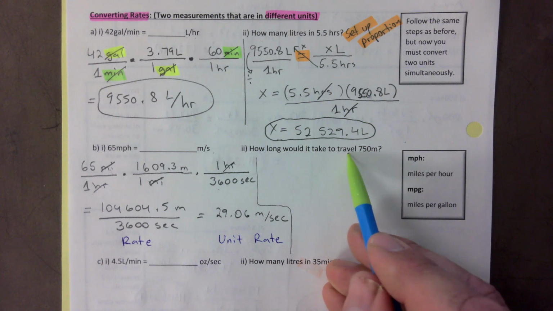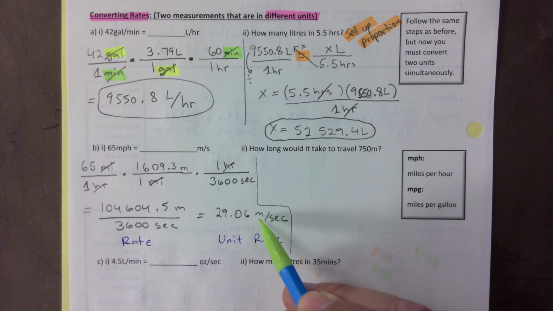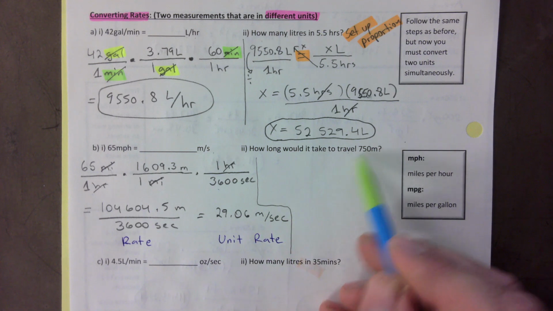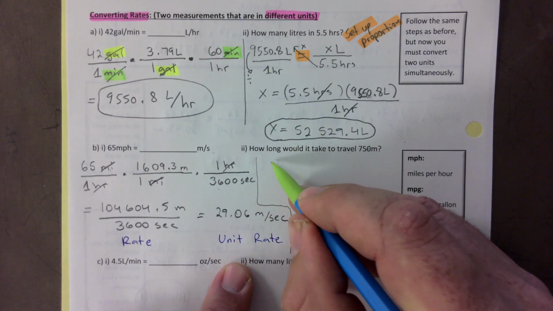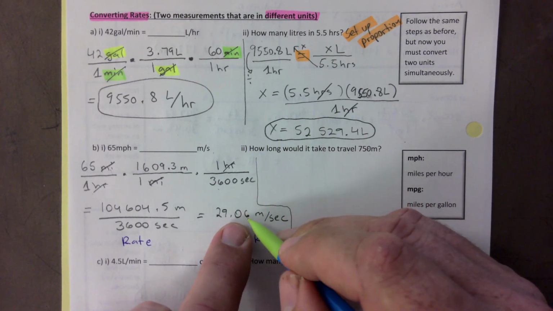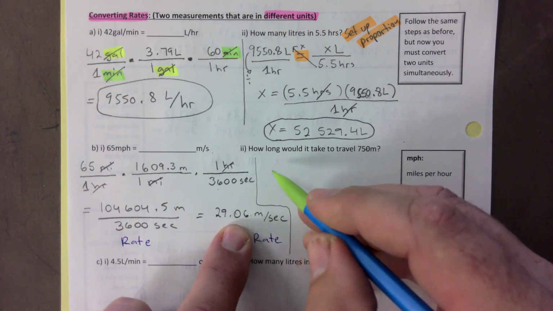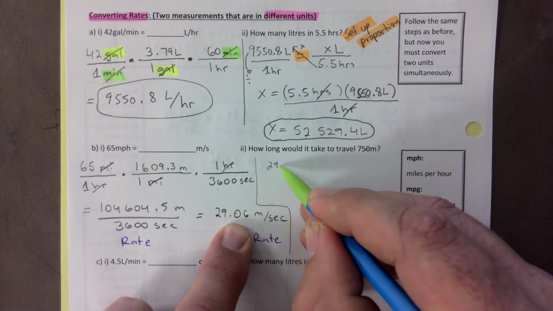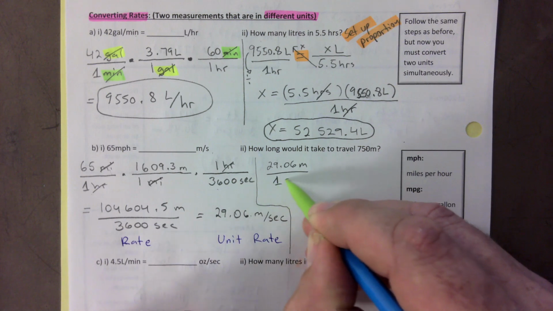How long would it take to travel 750 meters? And we look at it, it's like, oh, this is in meters per second, so that's actually very convenient. Okay, so we're going to go like this. You choose which one you want to pick out of these two, by the way. So we're going to go 29.06 meters in 1 second.